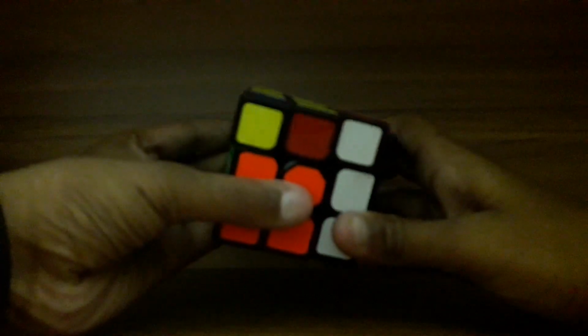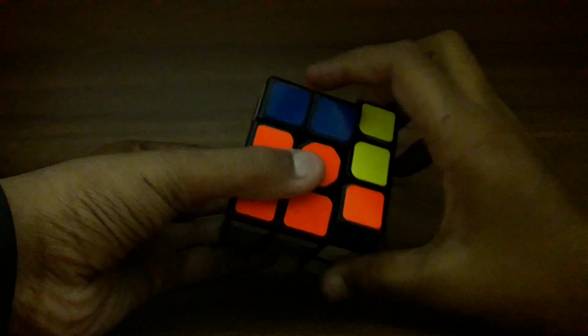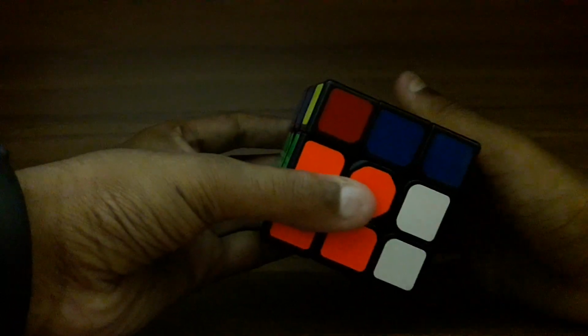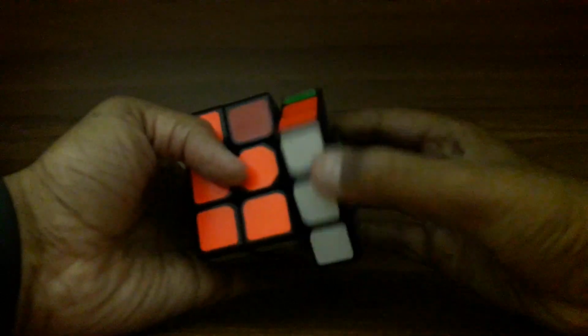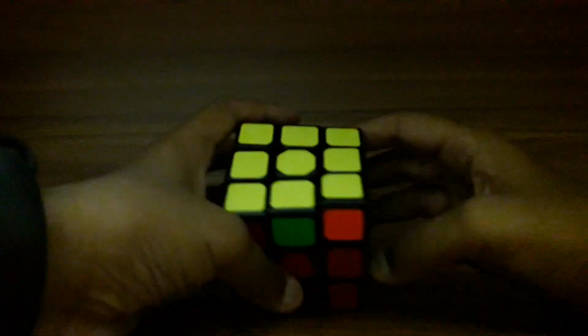So the algorithm: right, up, right inverted, up, right, up 2, right inverted. Again, this I showed you. Then hold it again with this corner on the left, and then we should stop. So the second last step is forming this.